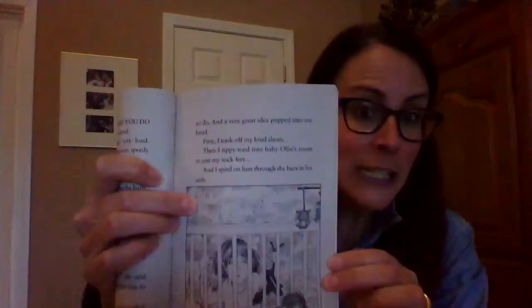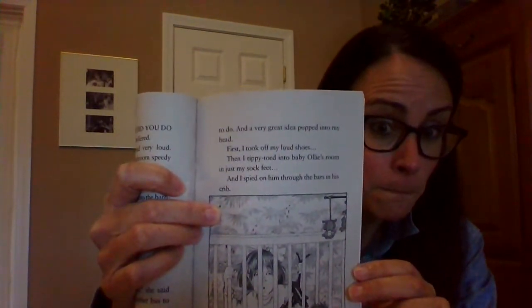So then I thought about what to do, and a very great idea popped into my head. First, I took off my loud shoes. Then I tippy-toed into baby Ollie's room in just my sock feet, and I spied on him through the bars in his crib. That's me doing it right there. Because what could be quieter than sneaky peeky spying, of course?